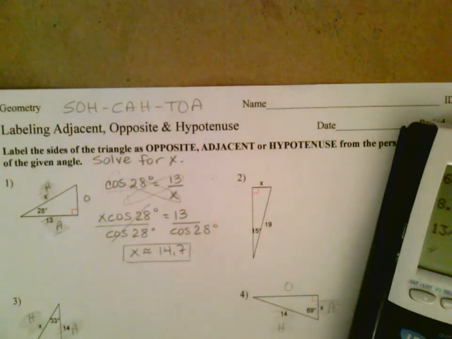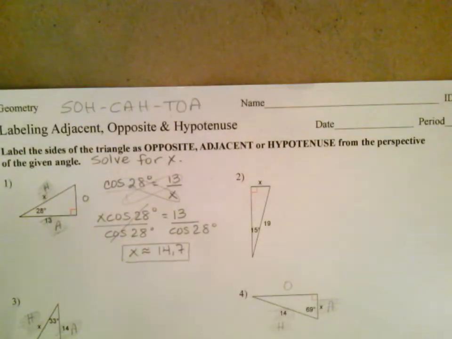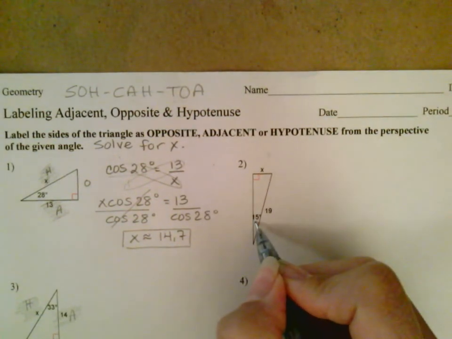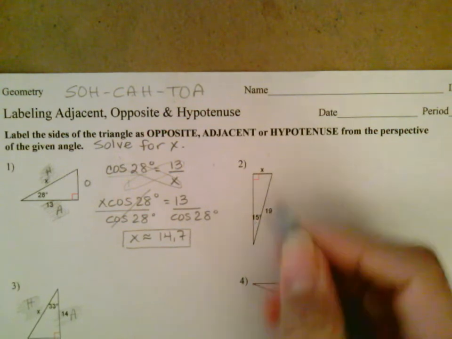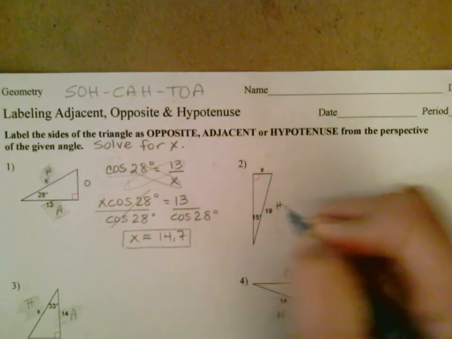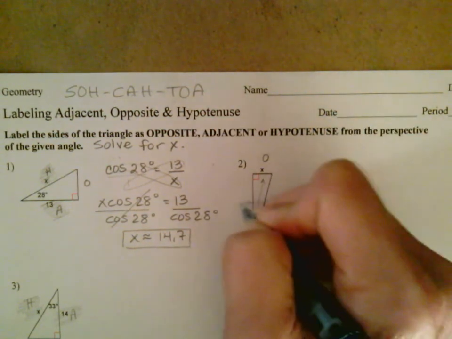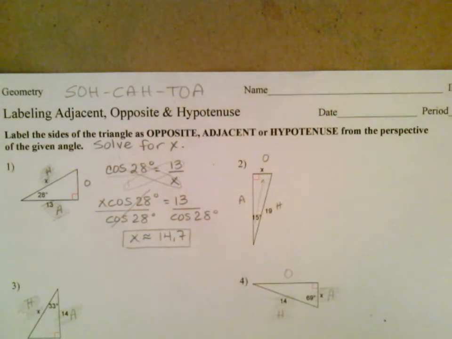Okay. Let's do one more. Again, find your acute angle. I'm standing here. Use that to label. Well, my H, standing here. Across is opposite, and A is the leftover one.